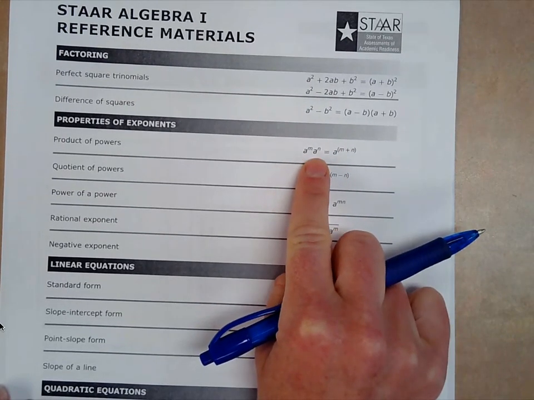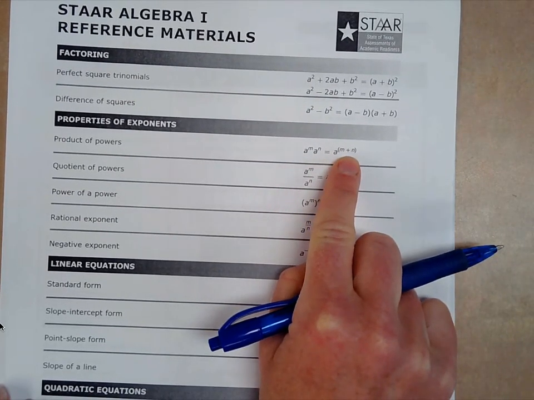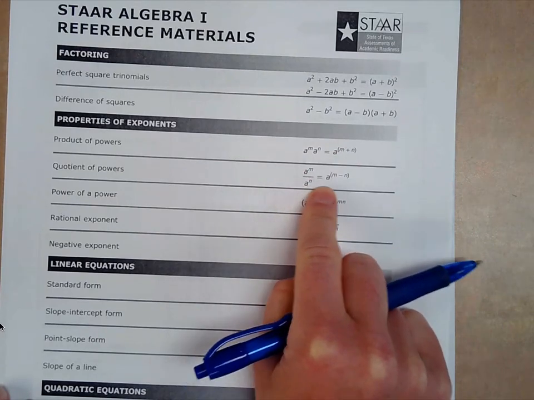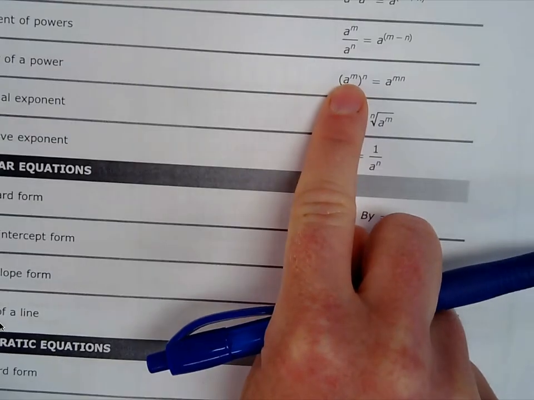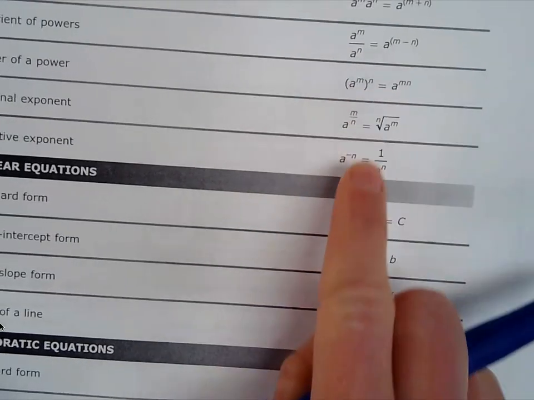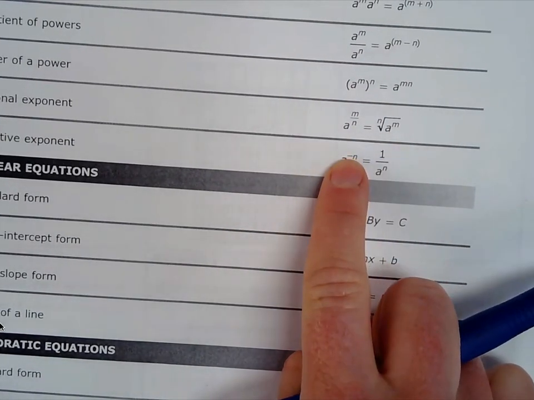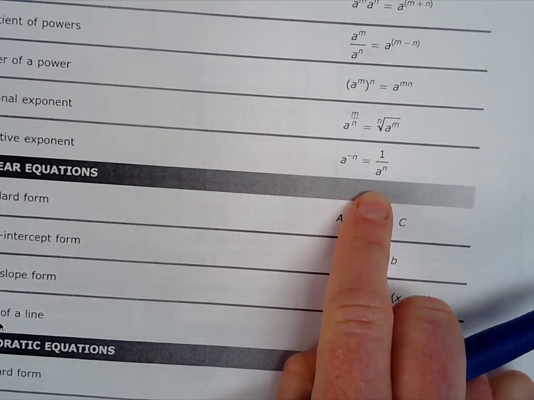If it's multiplying, then you add your exponents. If you're dividing like bases, you subtract. If you have a power to a power like this, then you multiply them. Any negative exponent, we write as a fraction.